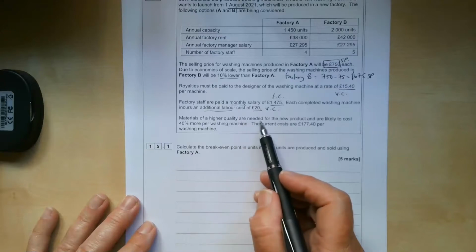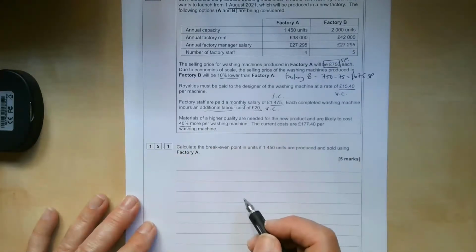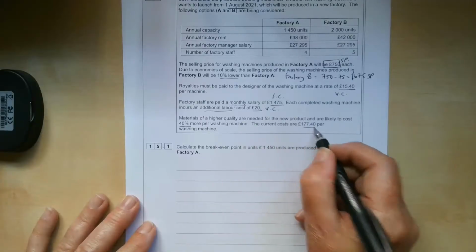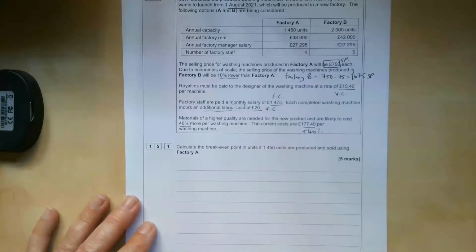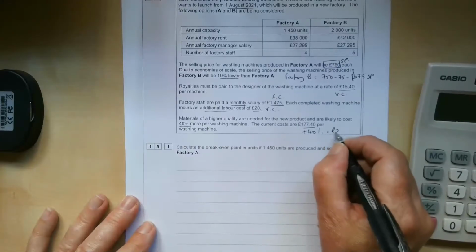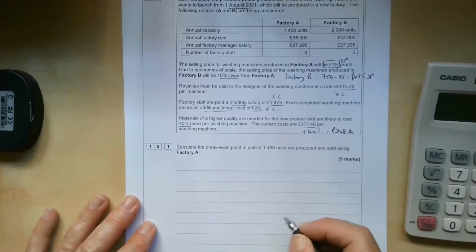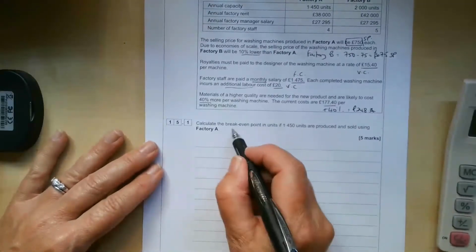Materials of a higher quality are needed for the new product and are likely to cost 40% more per washing machine. The current costs are £177.40. So let's work out what that would be then. 177 add on 40% is going to be £248.36 per washing machine.